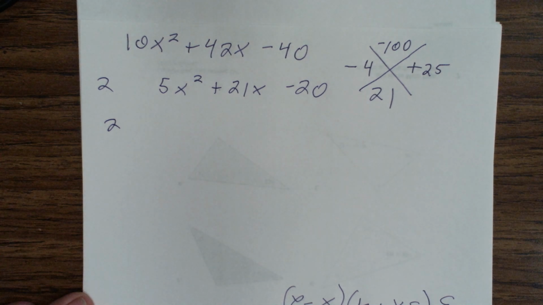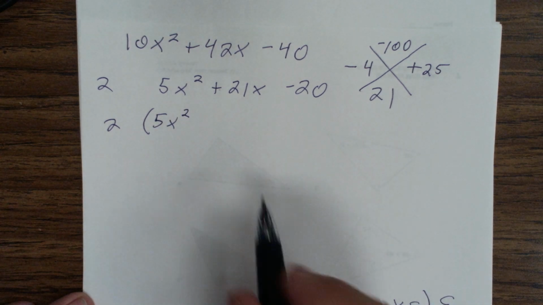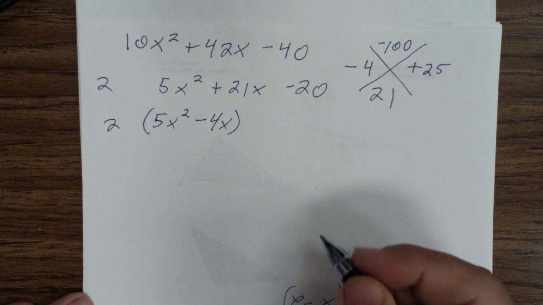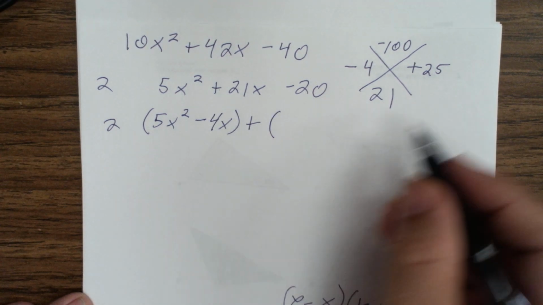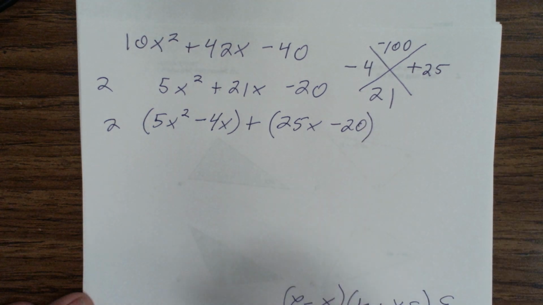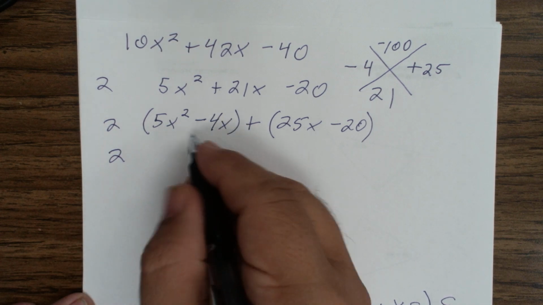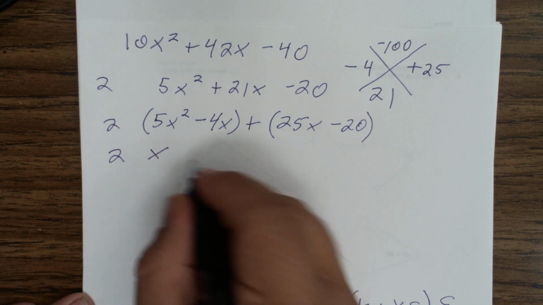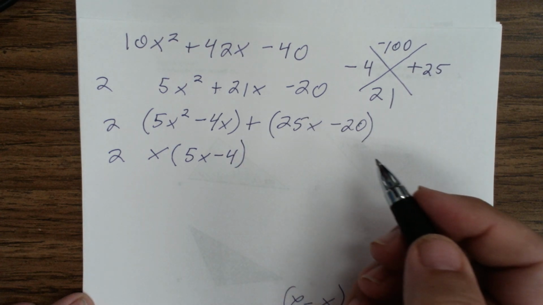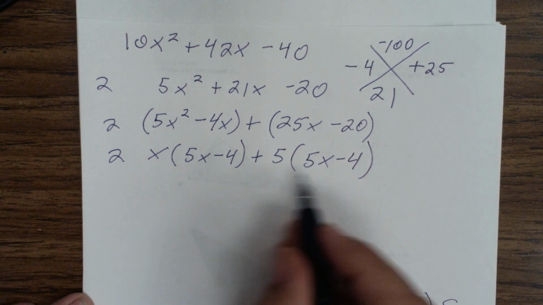So I remember my 2 over here, so I don't forget that I factored out a 2, and I get 5x squared. And then instead of 21x, I'm going to split it into minus 4x plus 25x. So minus 4x, and then plus, and then open parenthesis, the 25x, and then the minus 20. So if you didn't understand where I got those, watch this video again until it makes sense. So then 2 times, well, what can we factor out of this? Out of this, we can factor out an x, and so that gives me 5x minus 4. And from this, we can factor out a 5, so that's going to be plus 5 times 5x minus 4. And notice these two are the same, which is great.